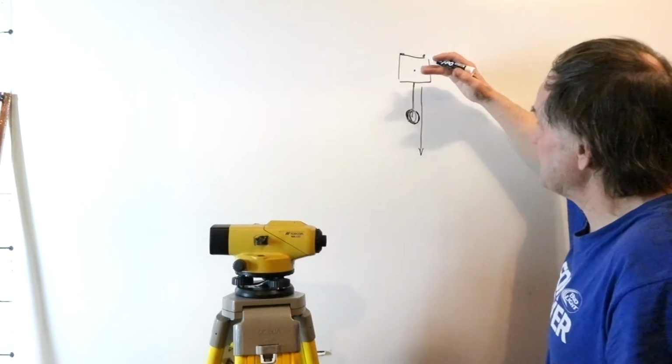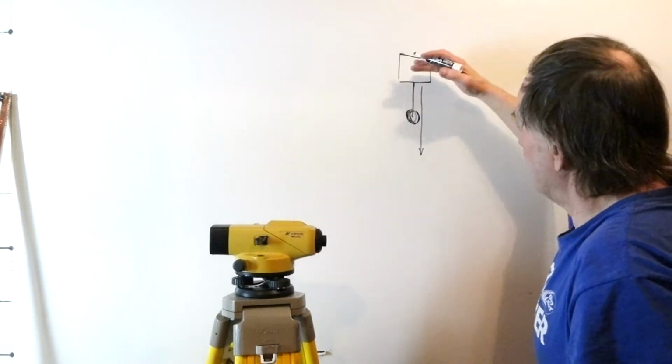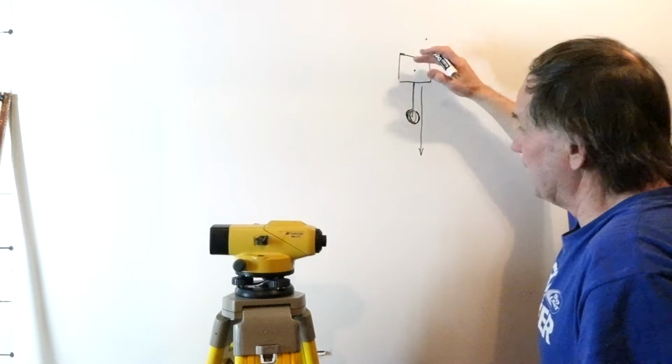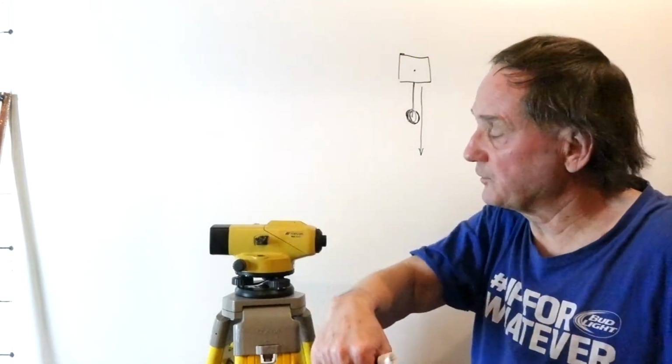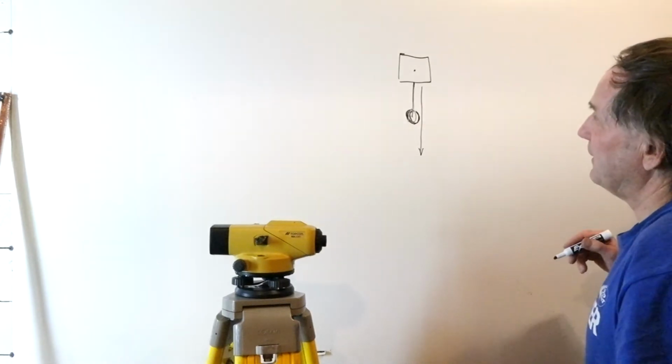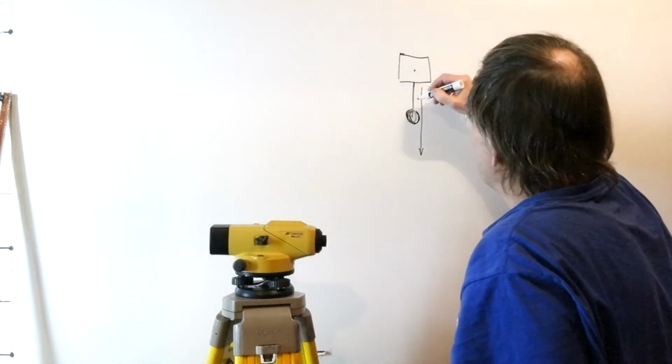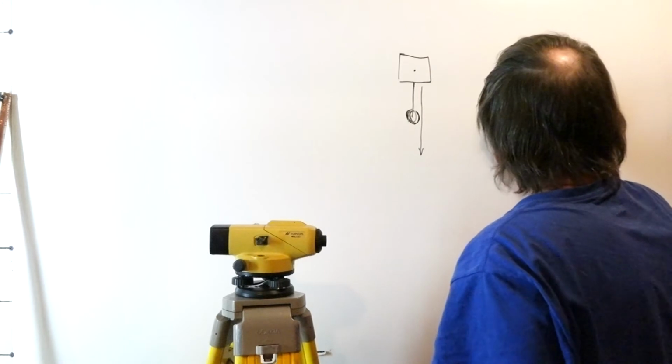So you're always having this thing aligned to a vector that goes to the center of the earth, and attached to this is a set of crosshairs.